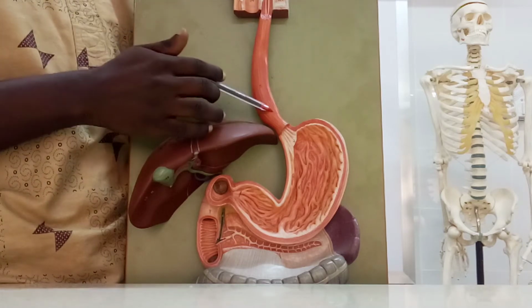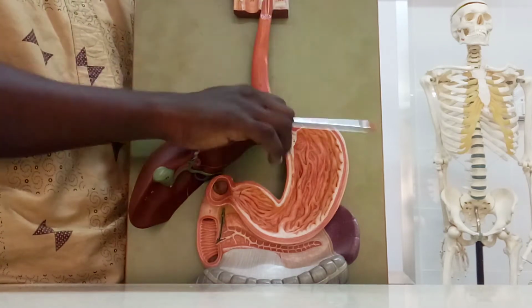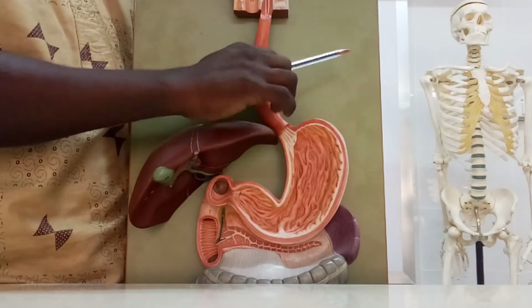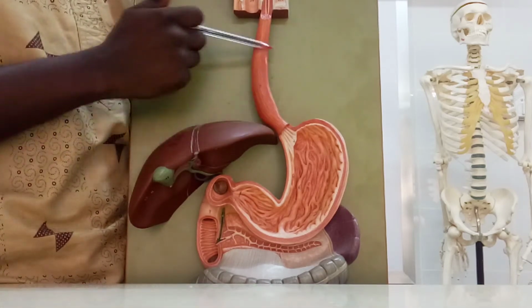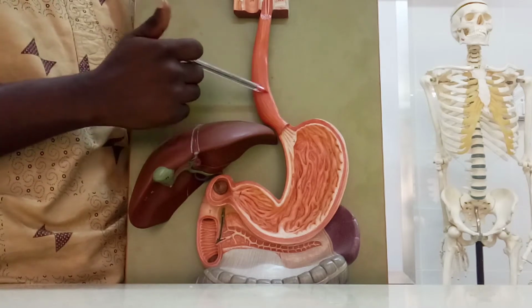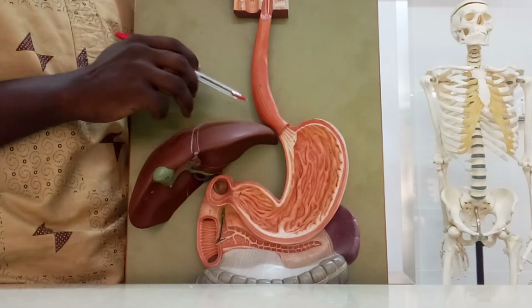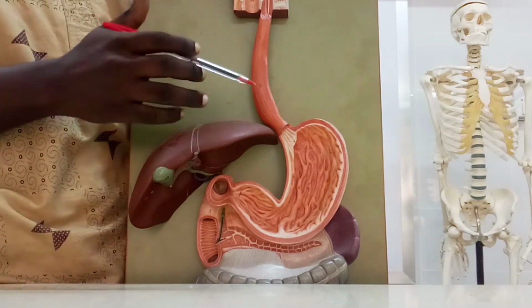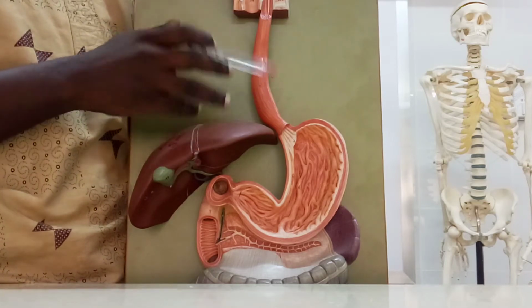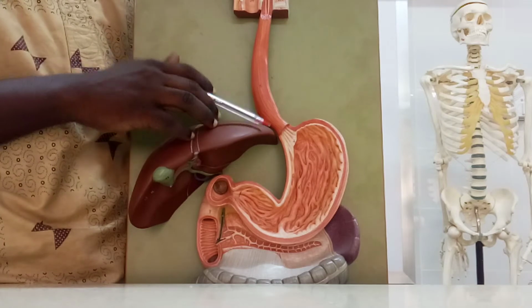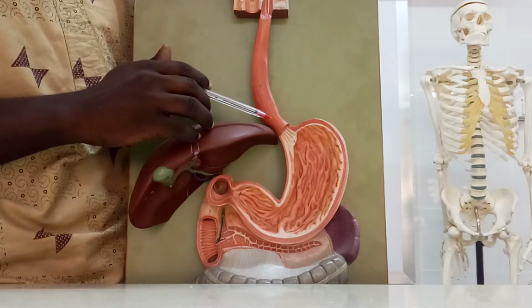But the outer longitudinal will be relevant in segmental contraction, so that there will be pieces of food at various segments. Remember that we talk about these muscles as having these functions, but they work in synergy, a synergistic role between the inner circular and outer longitudinal layers.